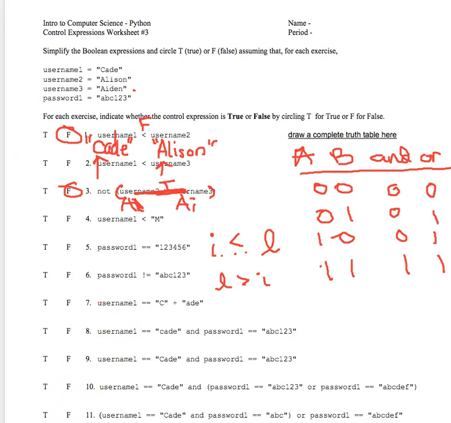Continuing on this worksheet, let's look at number 6. In number 6, there's the Python not equal to symbol, which you may or may not have studied in your high school course yet, but I'll tell you now, that exclamation mark equals means not equal to.